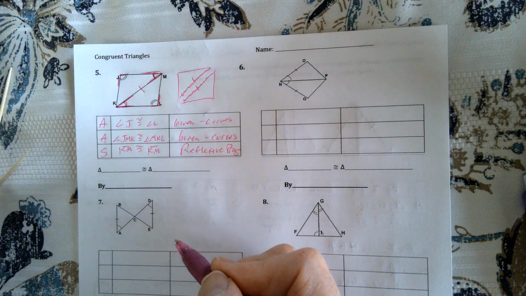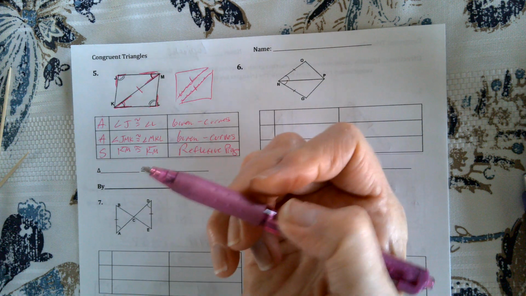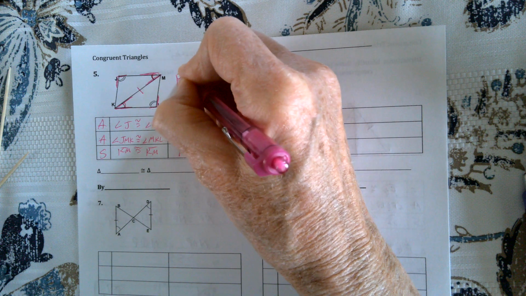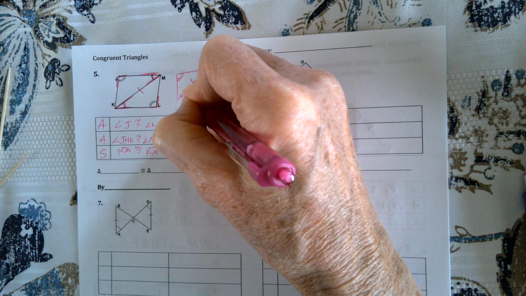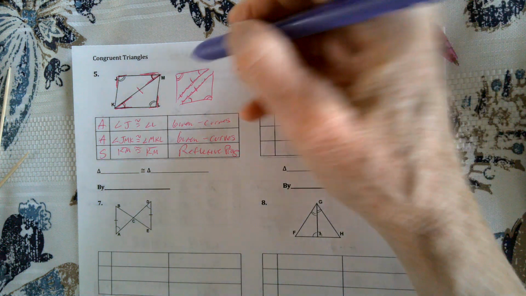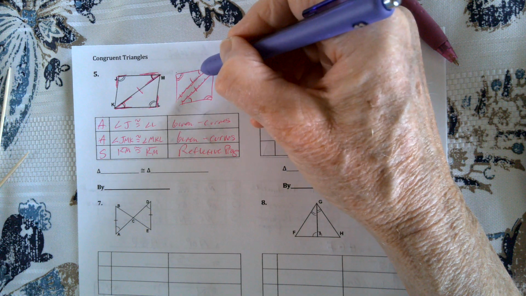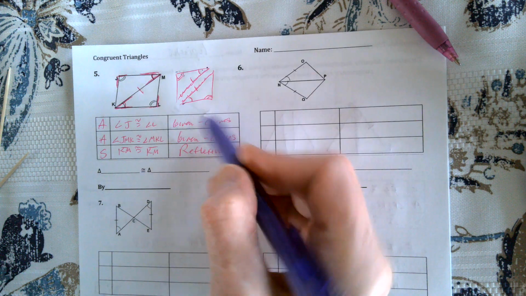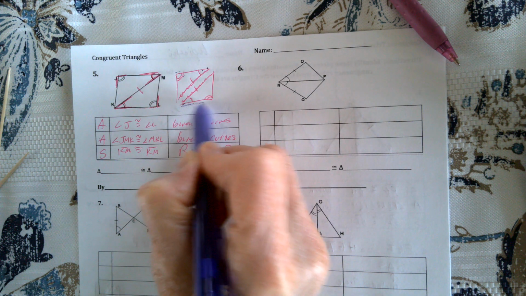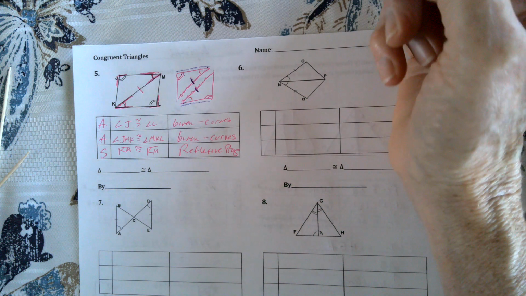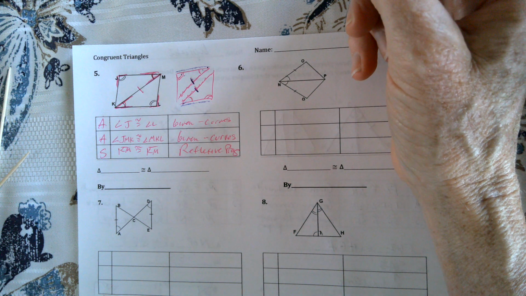Again, let's look at it first. Make sure this is the right order, because I just wrote them down. So I've got this angle here, this angle here, and this angle here. If it were the included side, it would have to be the side that both angles are adjacent to. It would have to be this side. That's the included side. This is not the included side. So it is not angle, side, angle.